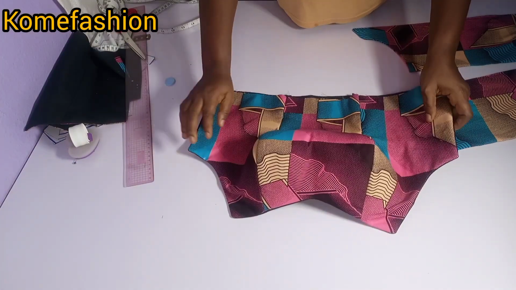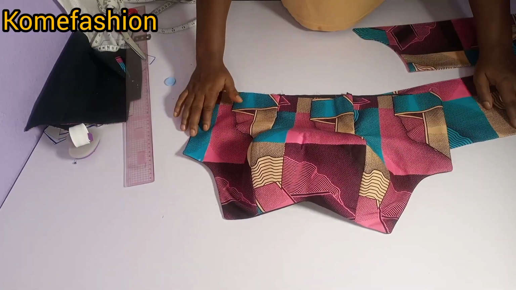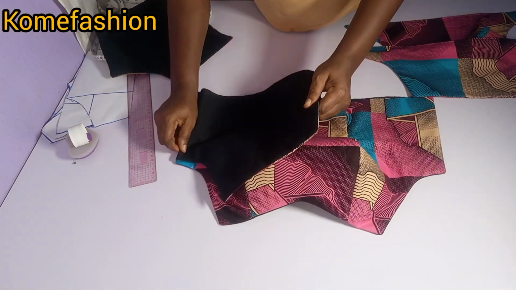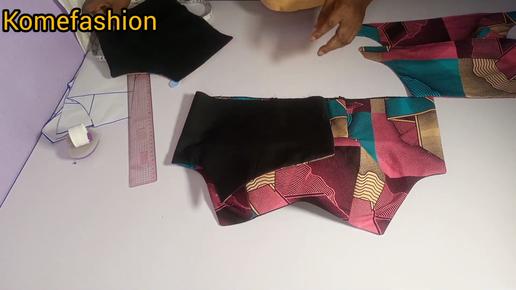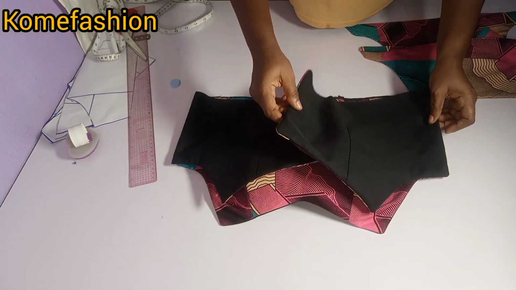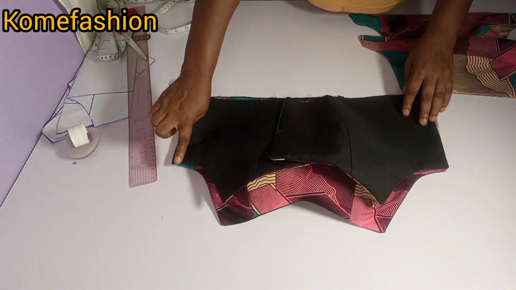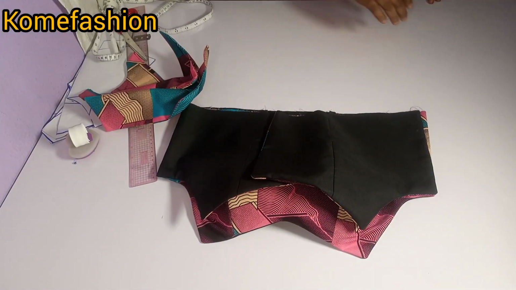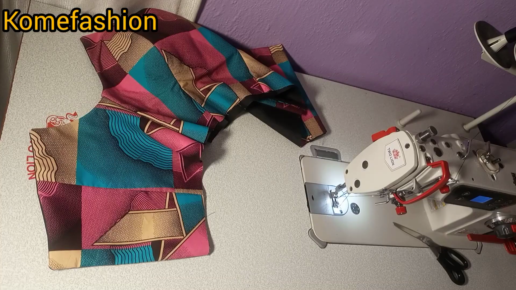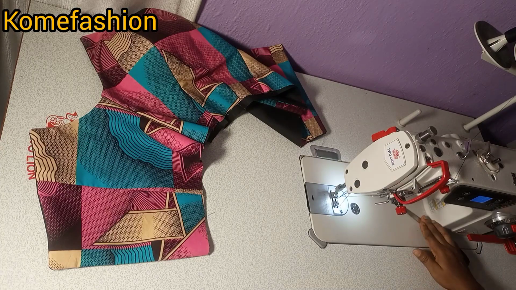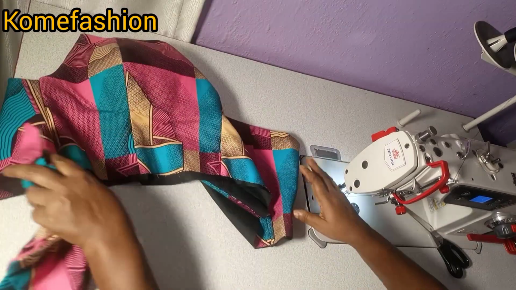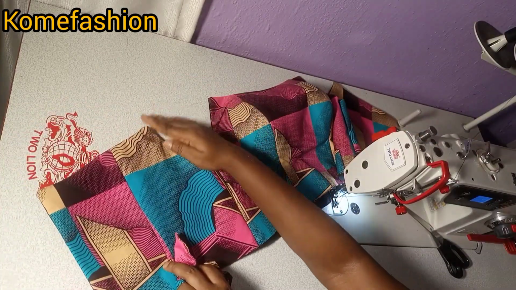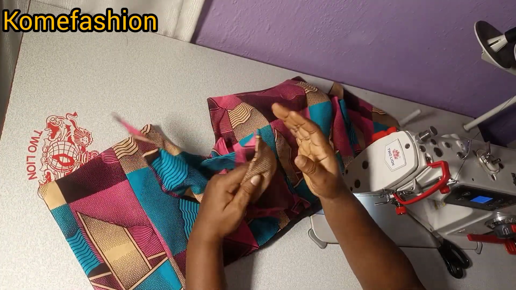So the next thing, we're going to join the front and back together. Okay, so I'm going to join the both sides, leaving the center back. Okay, so I'll go to the machine, run it so that we'll fit the sleeve together. So I've gone ahead to join the front and back together, and this is what we have. Can you see? So we're going to be working on the sleeve. So these are the sleeve I have with me.